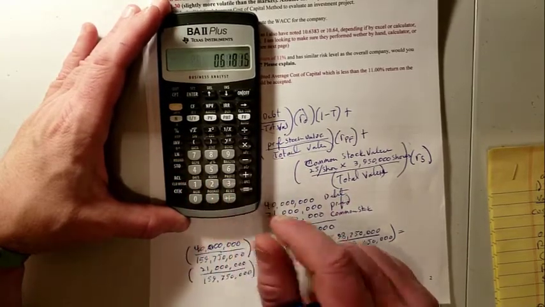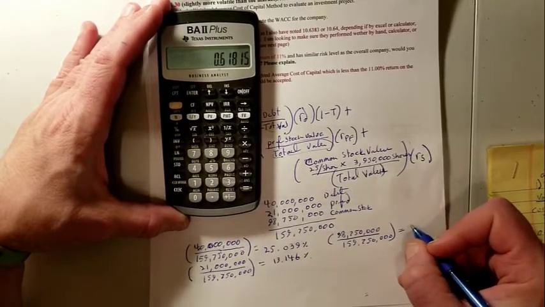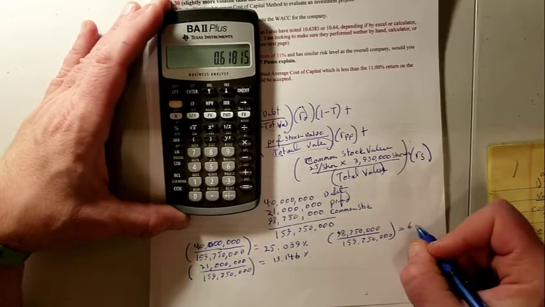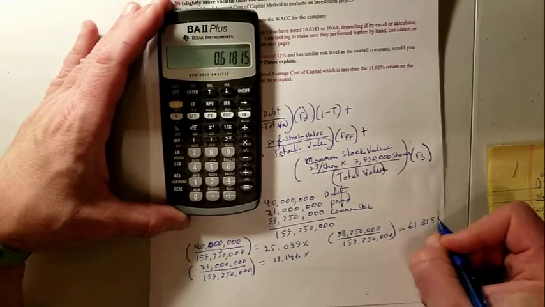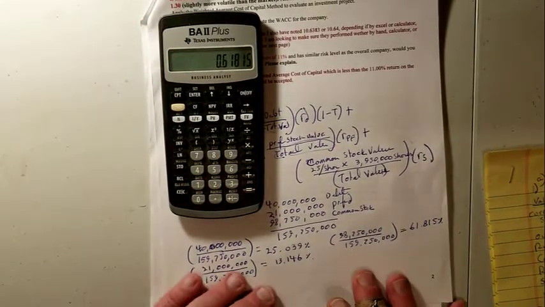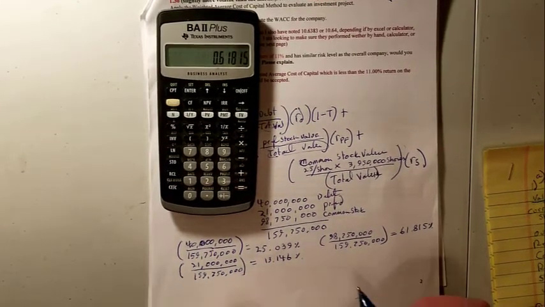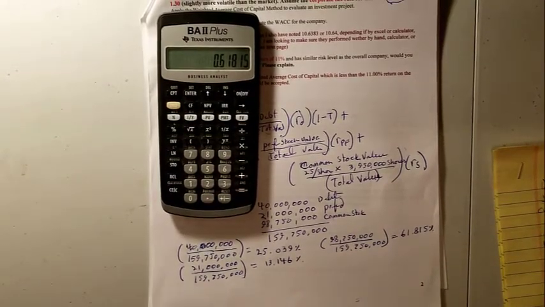That gives us the percentage proportion of common stock held out of all types of financing for the firm, 61.815%. Once we have these, you can keep these as decimals if you want, you can do this in Excel.